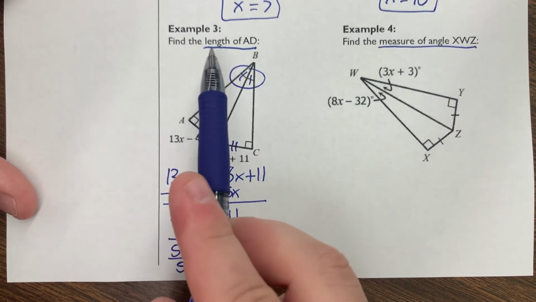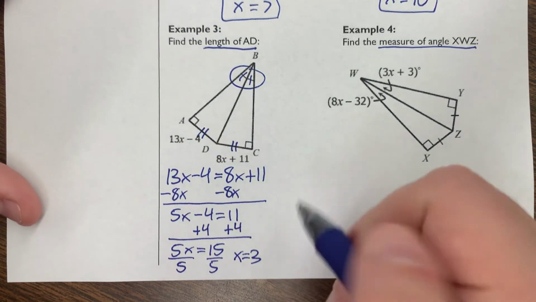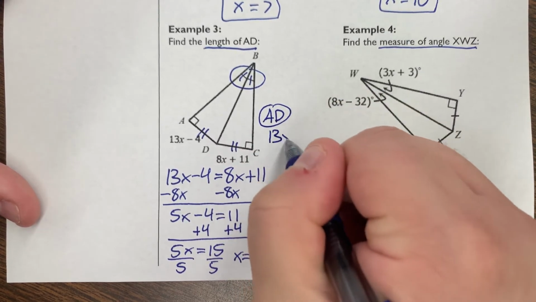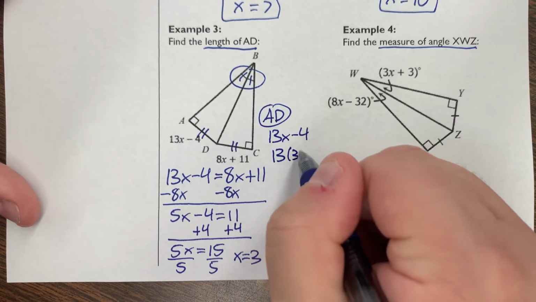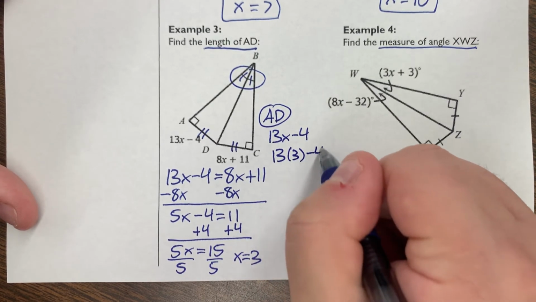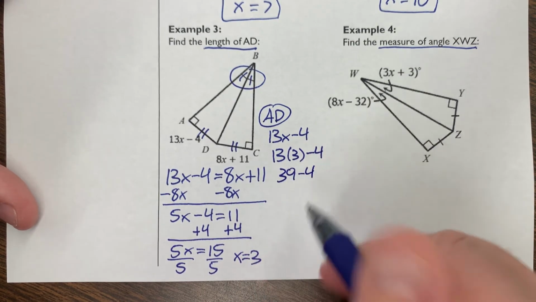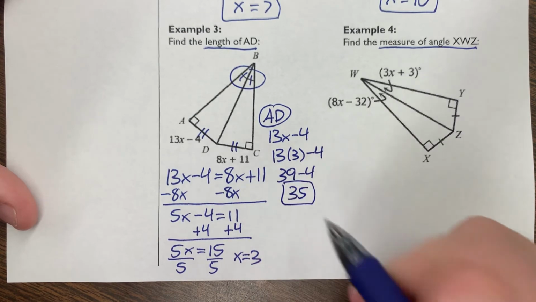We are not asked for the value of x. We just happen to need it. We have to get the length of AD. So AD was given to be 13x minus 4. If we plug in the 3 that we just found, 13 times 3 minus 4 will give me 39 minus 4, which will end up being 35 units long.